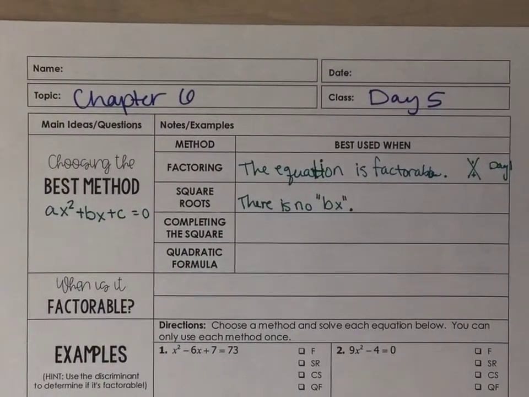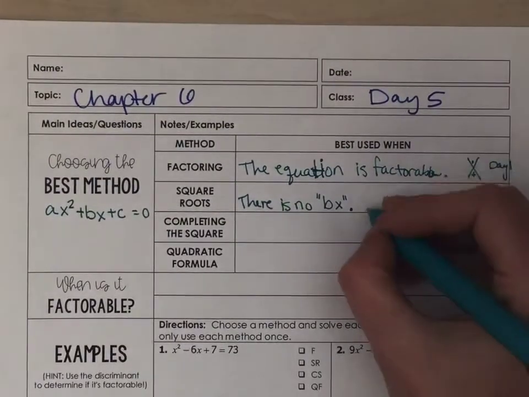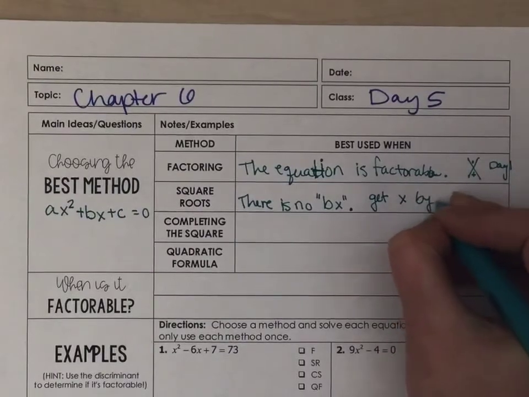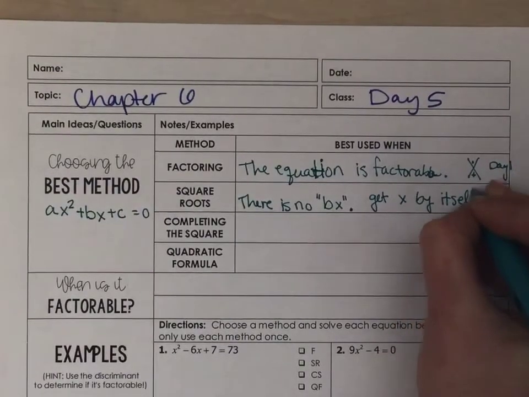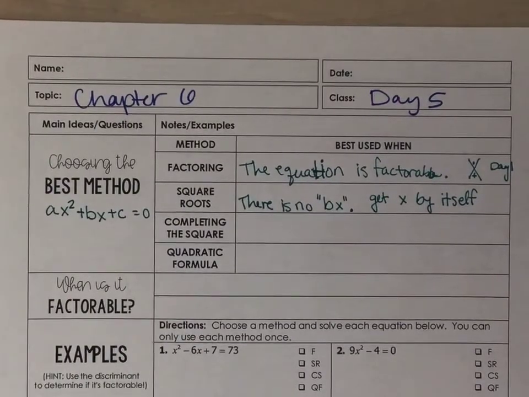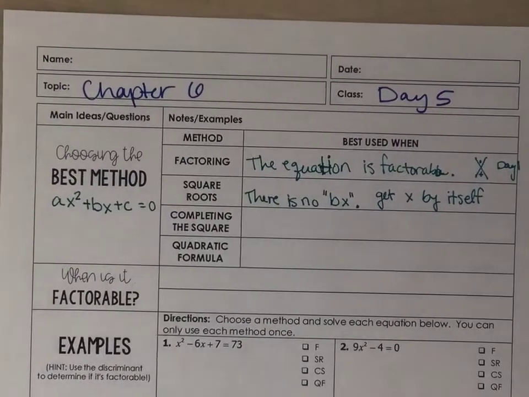There is nothing that has just a plain x with it. And so for these ones, you would simply get x by itself. There's really no factoring for this one. Nothing extra that you have to do. We just want to get x by itself, solve your equation like you normally would.